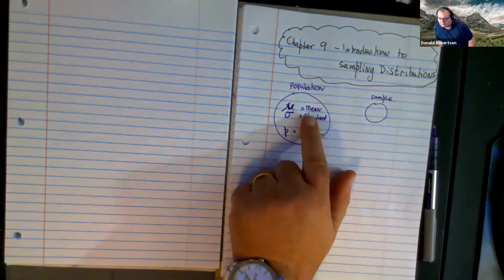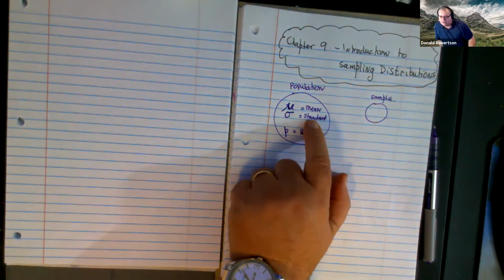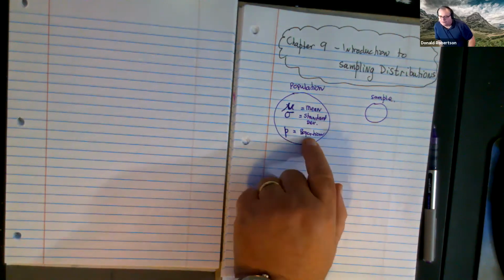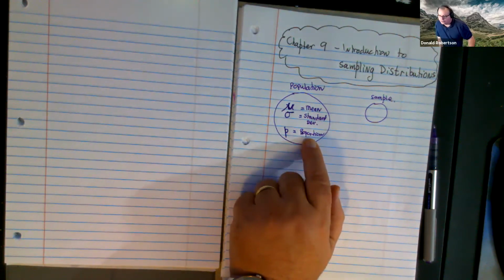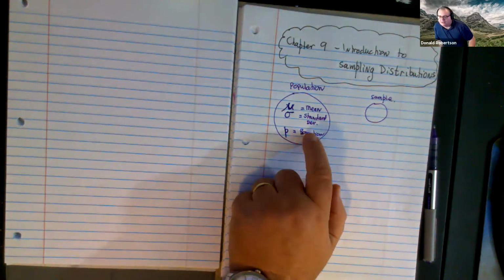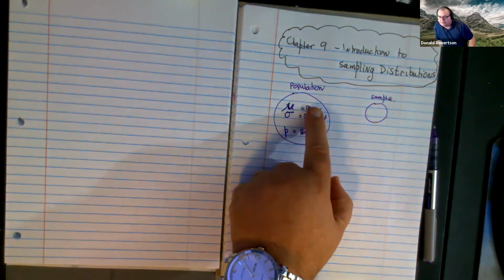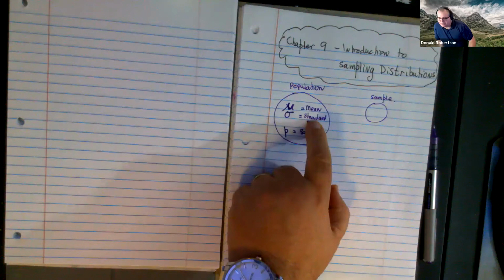So you've got a mean, a standard deviation, and a thing called the population proportion. Population proportion is a decimal, right? It's somewhere between 0 and 1, and it's the proportion of people who said yes to whatever the question was, right? Standard deviation and mean are a little bit different from that, aren't they?